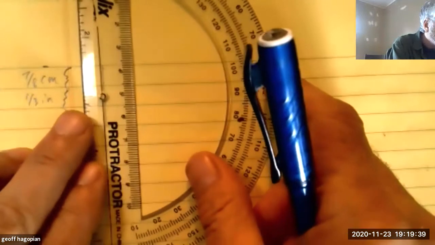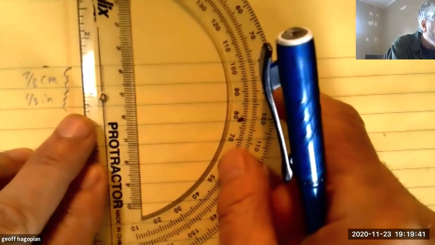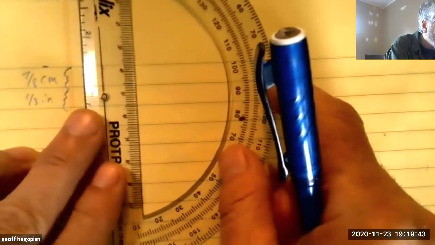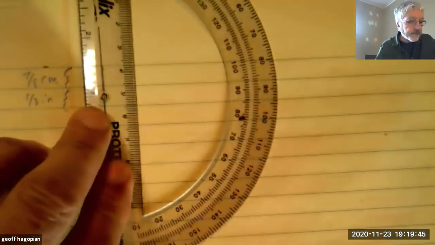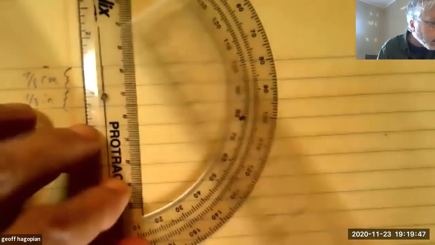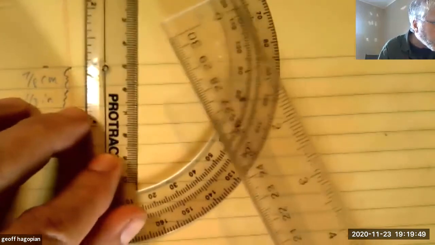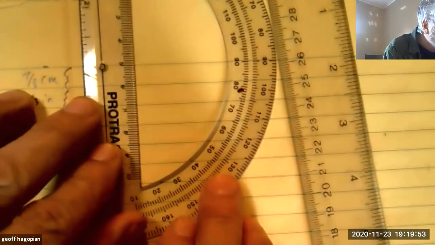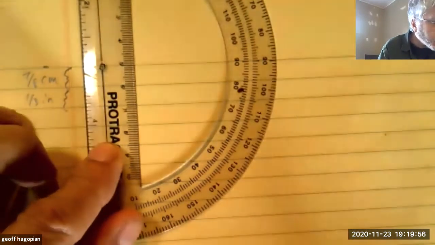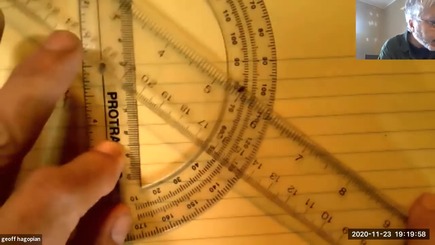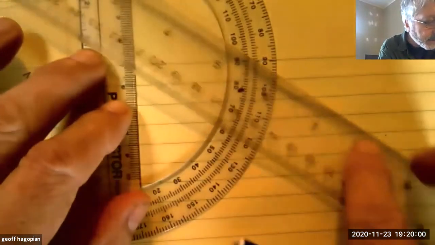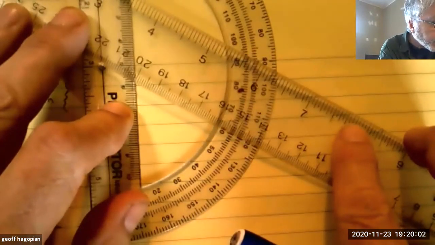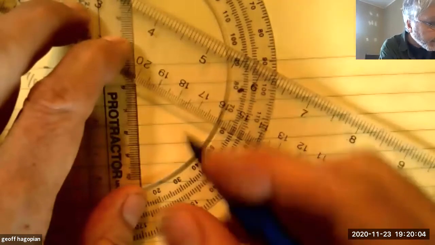Okay, so I want to make a 60-degree angle. Oh, I guess I want to do it with the center here, right? And I'm using my protractor just because I like a little applied math occasionally. And so would that do it there? I don't know.